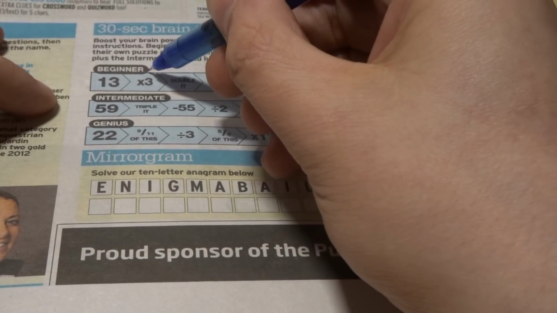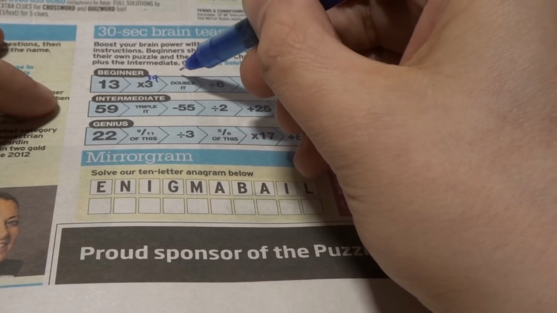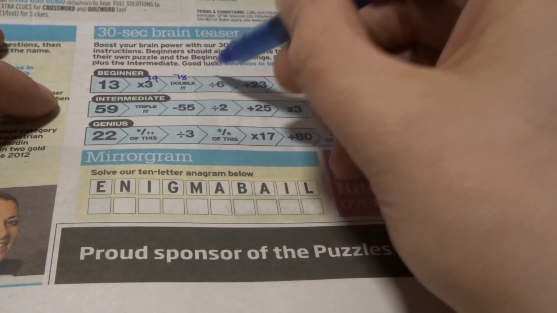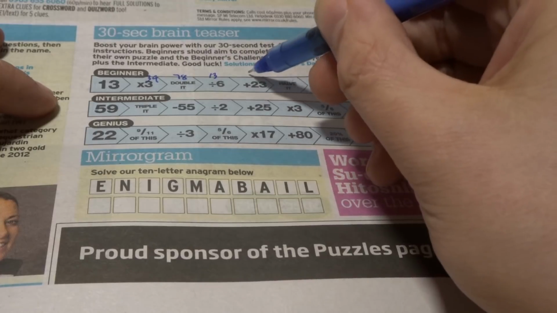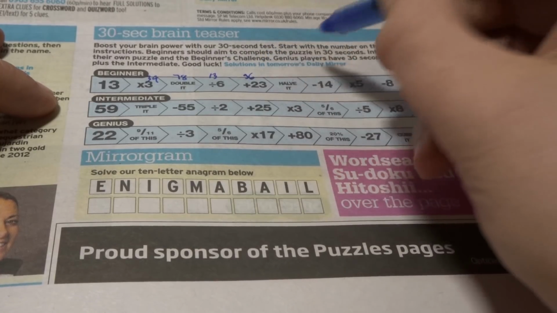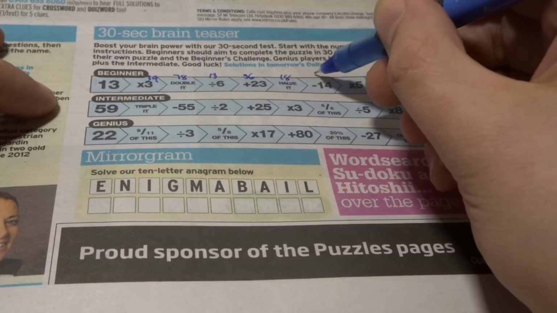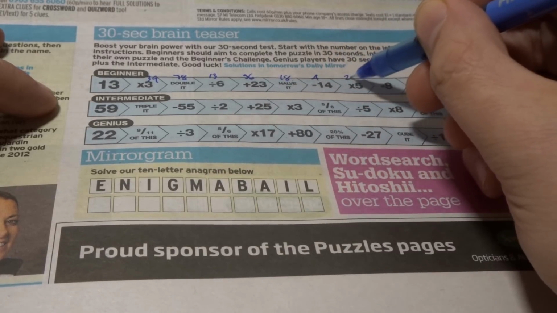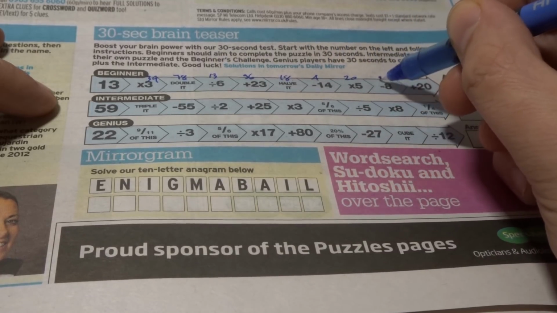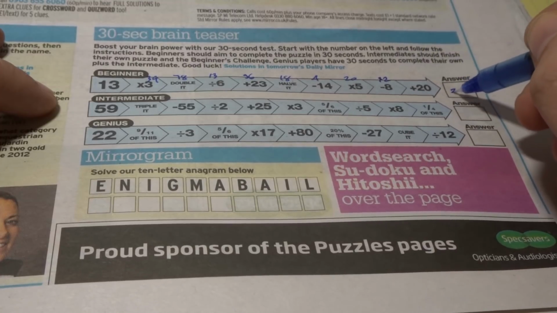13 times 3 is 39, double that is 78, divided by 6 is 13, plus 23 is 36. Half of that's 18, take away 14 is 4, times 5 is 20, take away 8 is 12, plus 20 is 32.